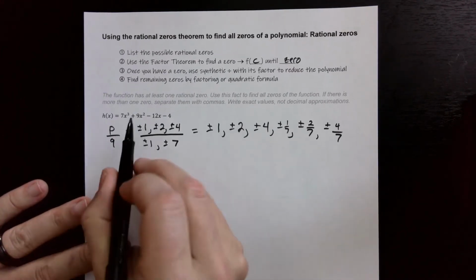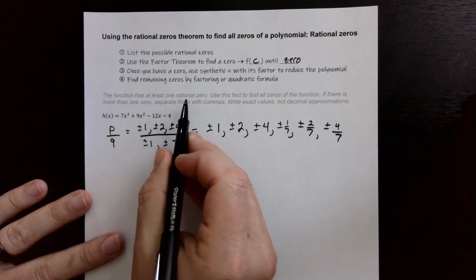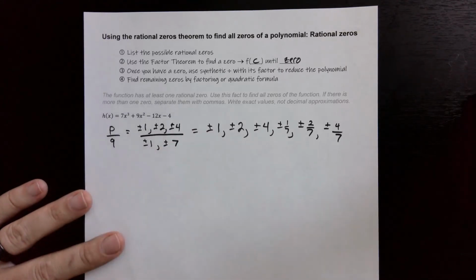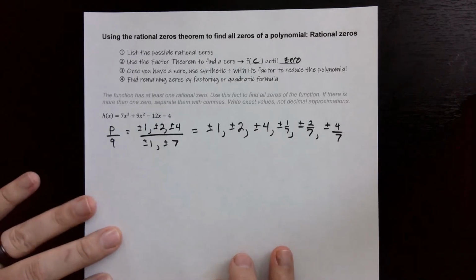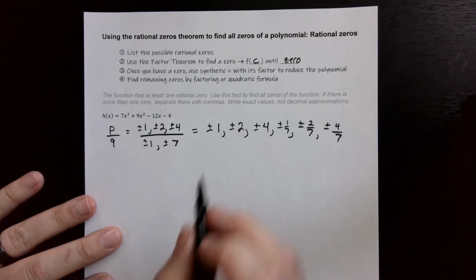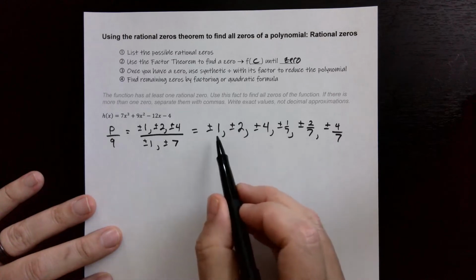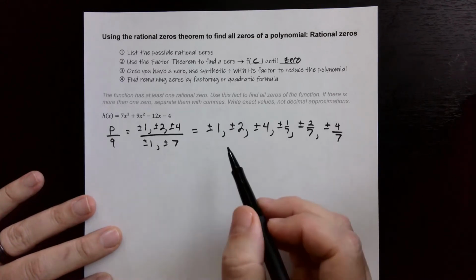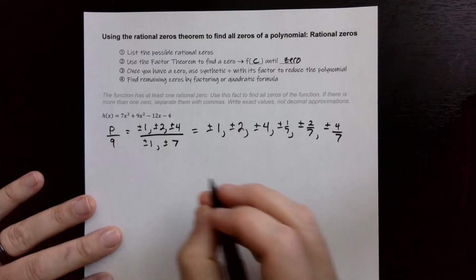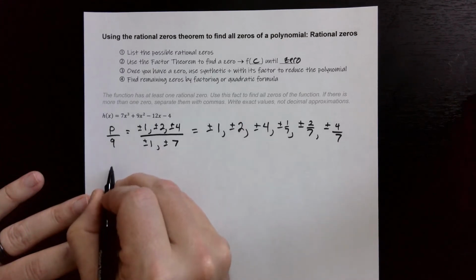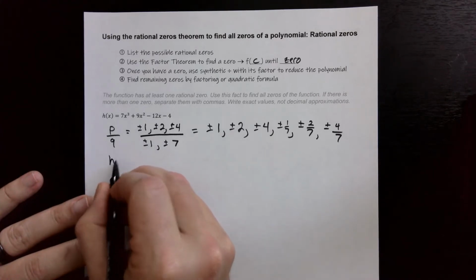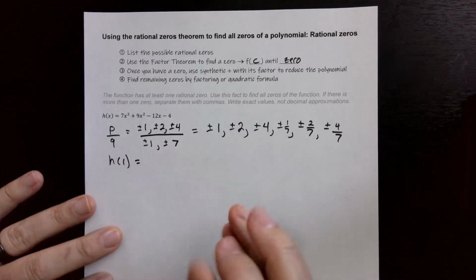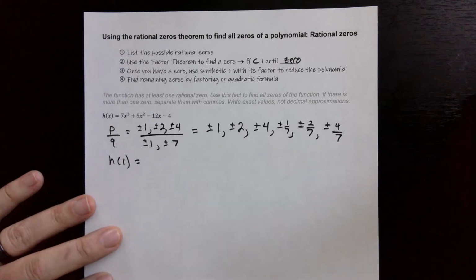And we are told that every one of the functions we're going to do today has at least one rational zero. The quickest way to figure out if we have a zero is to just plug them into the function. So pick one of these that you think might be a zero and plug it into the function h. Let's choose the first one, x equals 1. If you find h of 1 and get 0 as your answer, then that's going to be a zero. So let's plug it in.